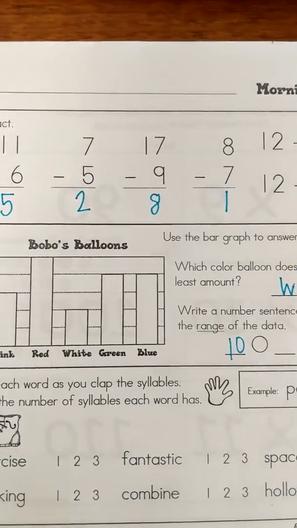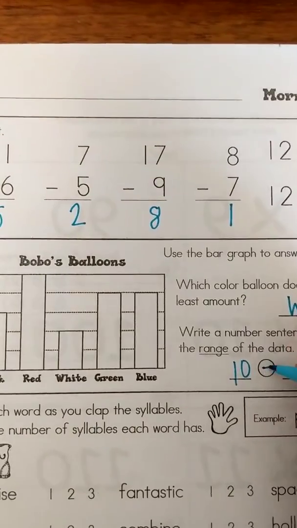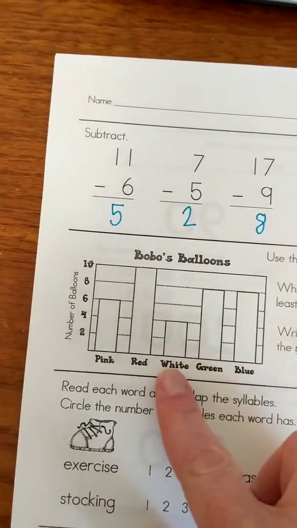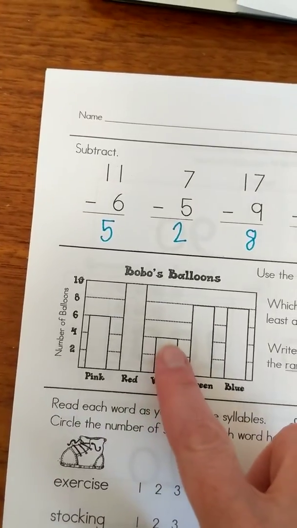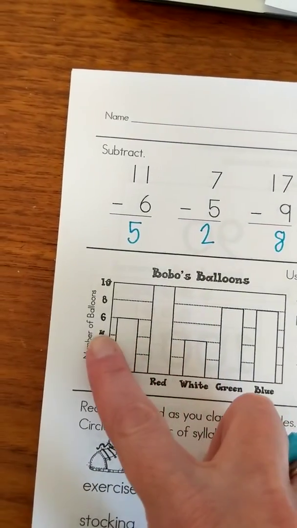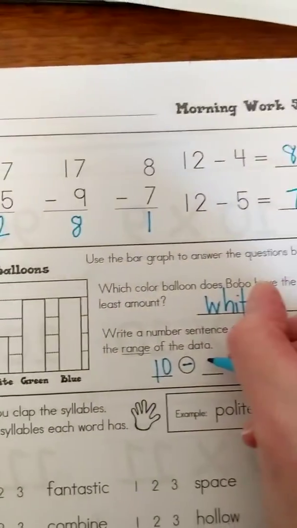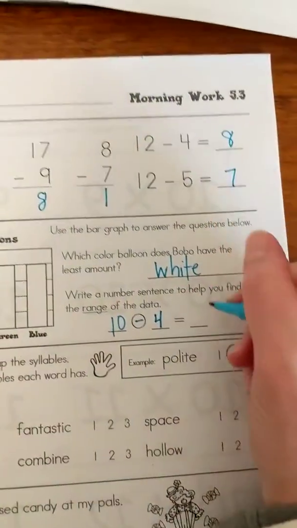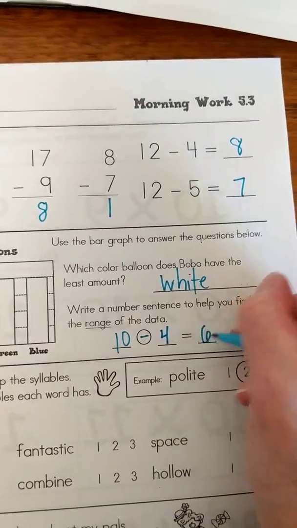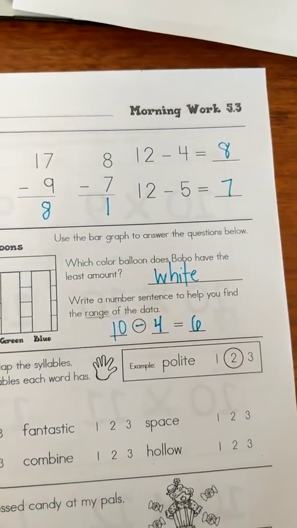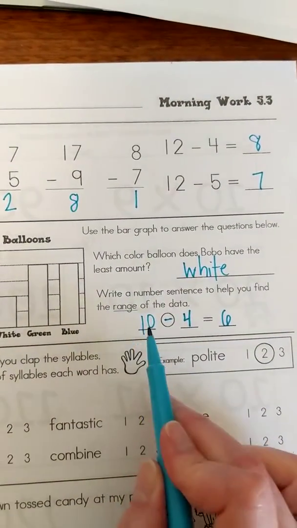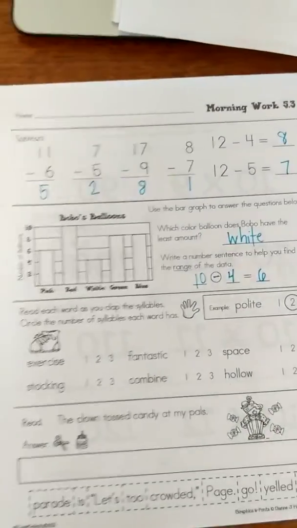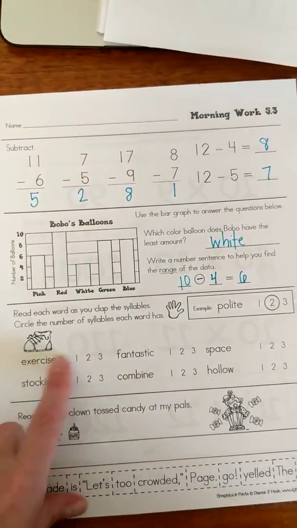Now, when I want to find the difference, you subtract. And let's look at our smallest one. We know that white was the smallest one, so let's find the number. It goes up to this line here, and when I followed over, there were 4. So it's 10 minus 4. Well, this is a combination of 10. 10 minus 4, I know, is 6. So anytime they're asking about a range, they want to know the difference between the biggest number and the smallest number. Okay?